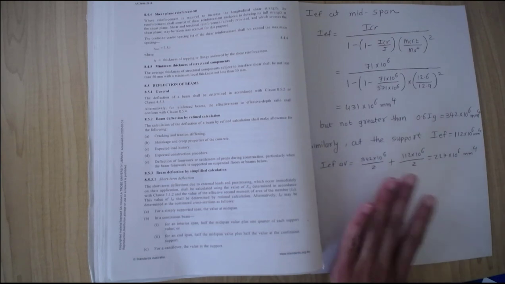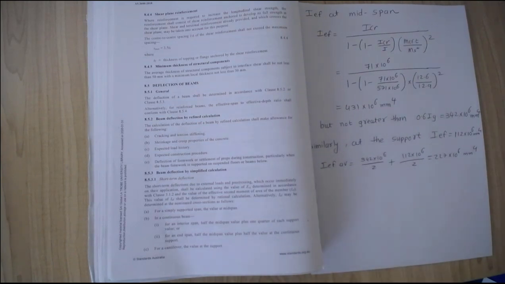We're going to use it for the calculation of the deflection. So in the next videos we will calculate the short term deflection, long term deflection and delta total. Thank you.